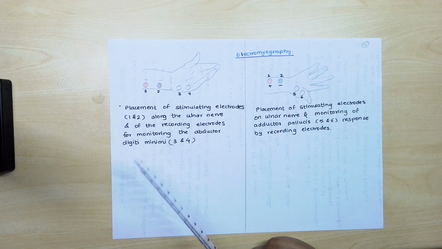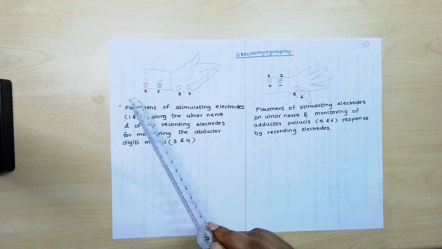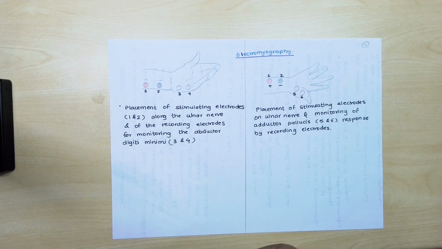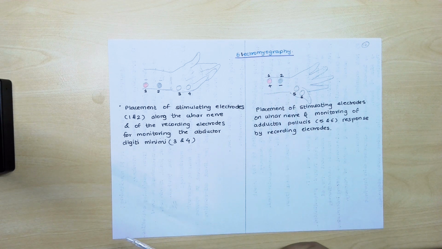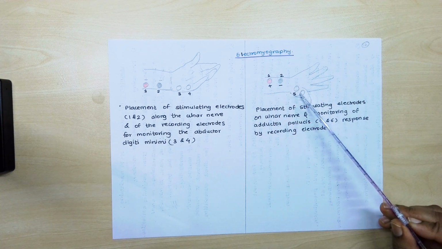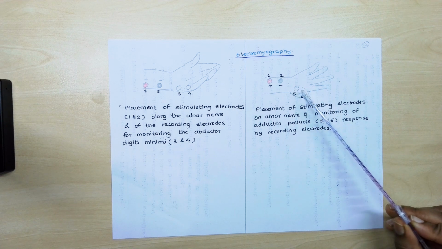This diagram shows placement of stimulating electrodes 1 and 2 over the ulnar nerve and the recording electrodes 3 and 4 monitoring the abductor digiti minimi contraction. This diagram shows placement of stimulating electrodes 1 and 2 on the ulnar nerve and the monitoring of the adductor pollicis response by the recording electrodes 5 and 6.